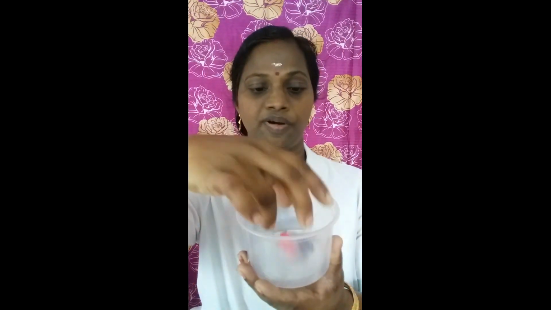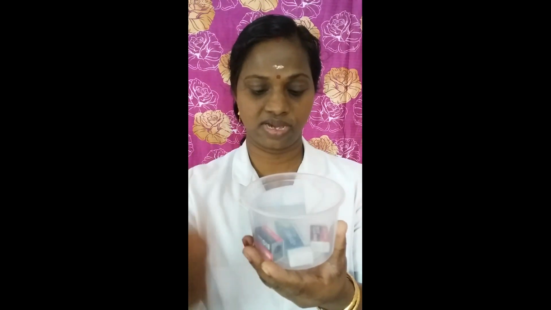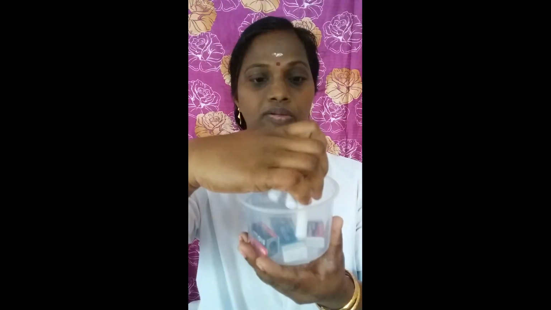When I put some objects here, one eraser, then some chalks, and also one small dictionary, now the box is filled with some objects. Now we can say this box is full.